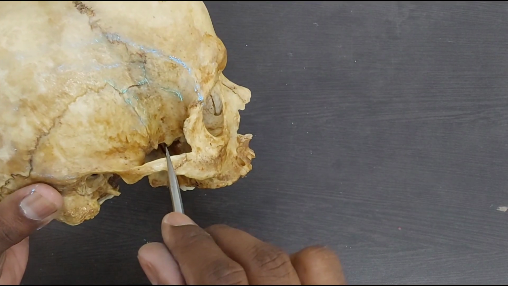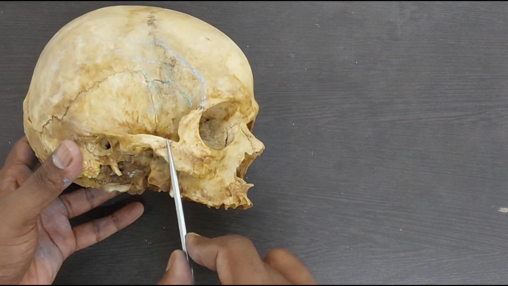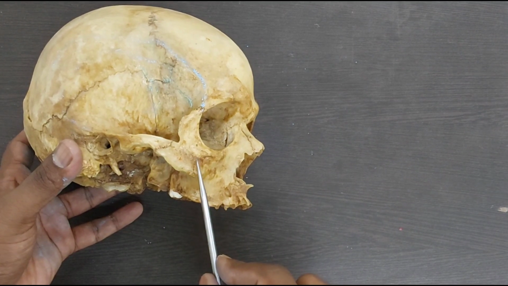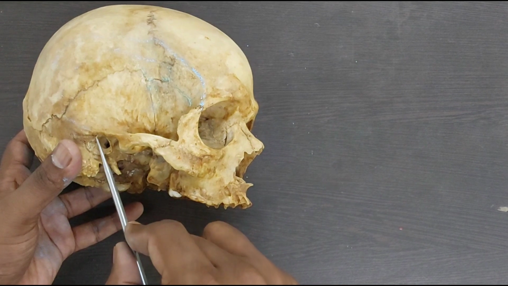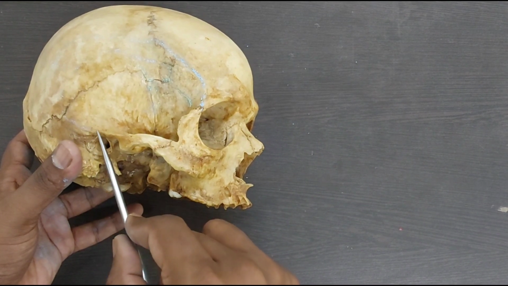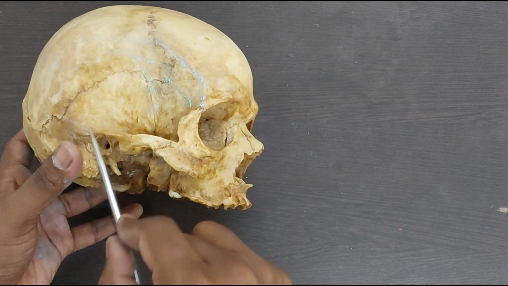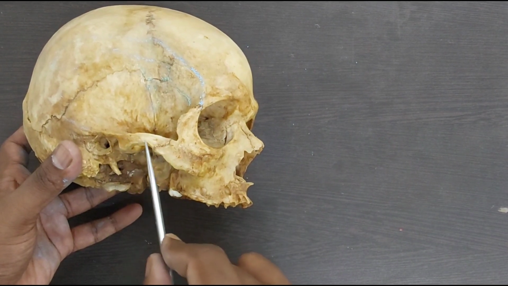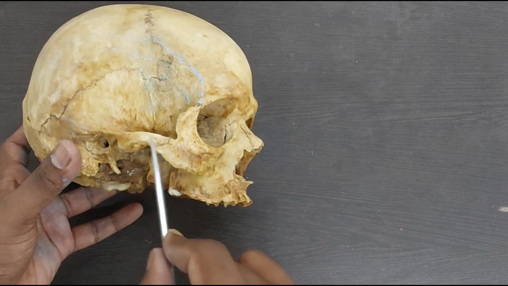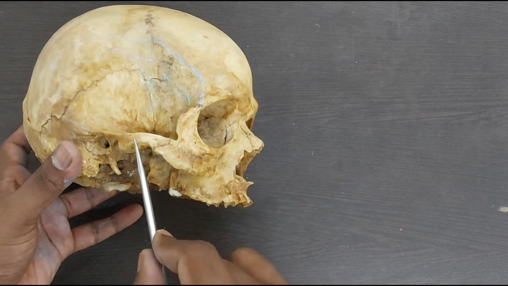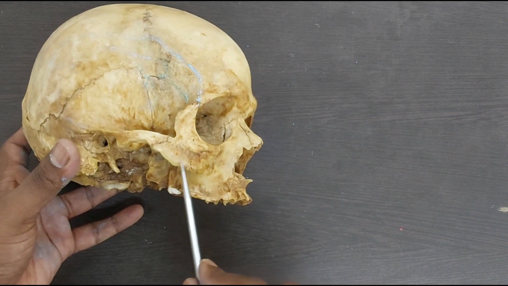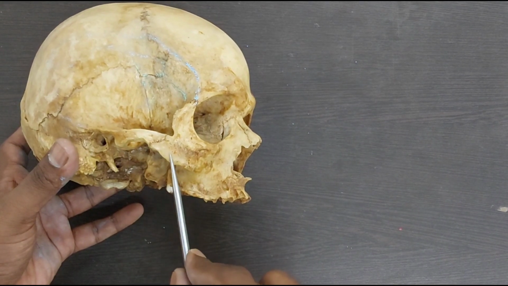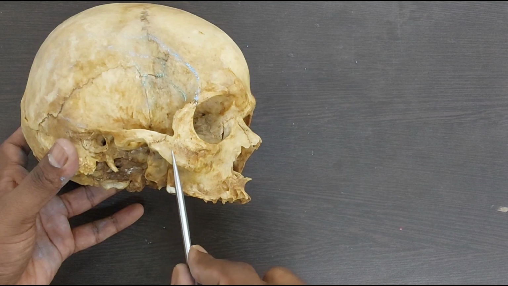Zygomatic arch is a bar of bone which is formed by two bones. Anteriorly it gets contribution from the zygomatic bone, and posteriorly it gets its contribution from the temporal bone. Okay, the temporal bone has got a process which goes towards the zygomatic bone. This is known as the zygomatic process of temporal bone. And the process of the zygomatic bone which goes towards the temporal bone is known as the temporal process of zygomatic bone.